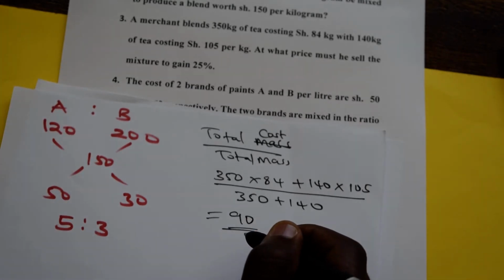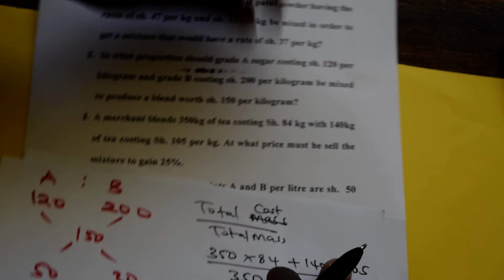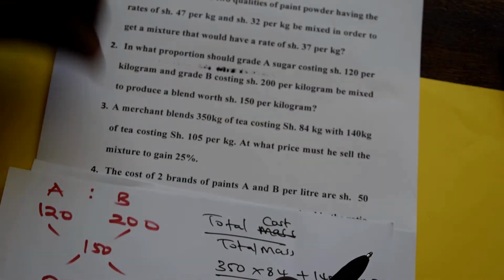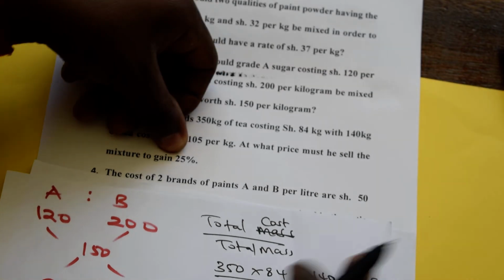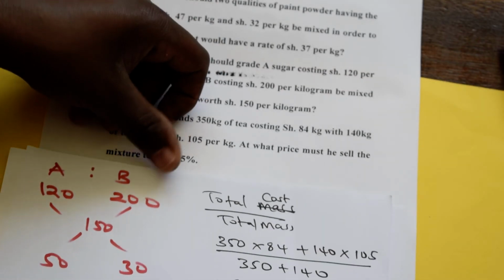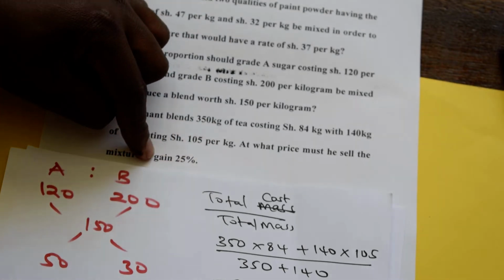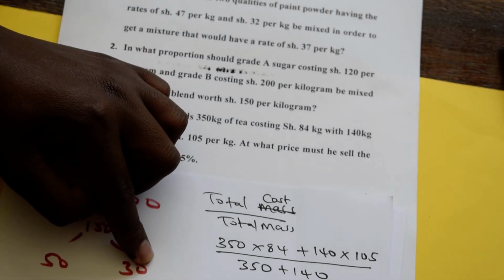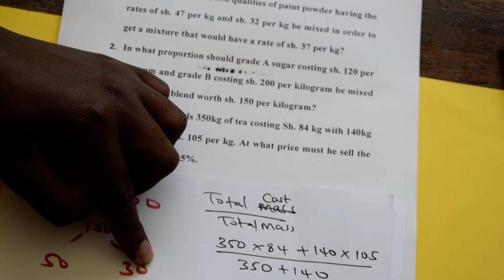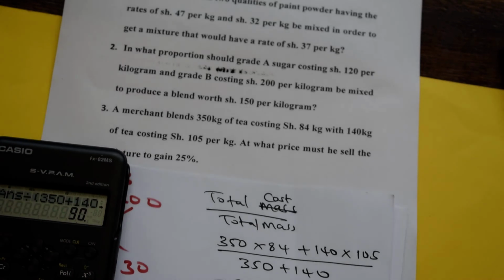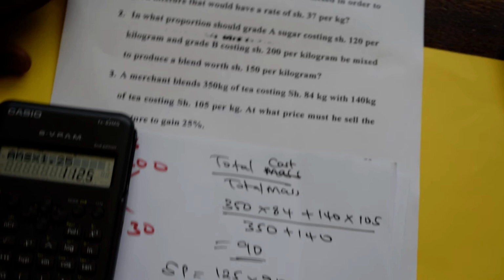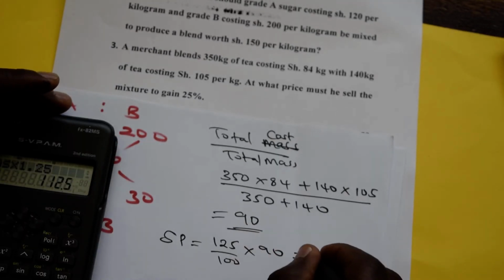That's the cost of that mixture. And then we are told at what price must he sell the mixture to gain 25%. So what we already have here is the cost, and the cost is 90. So we want to sell this one so that we gain 25%. Therefore, selling price will be 125 over 100 multiplied by 90. That 125 comes from 100 plus 25. So he must sell the mixture at 112 shillings and 50 cents.